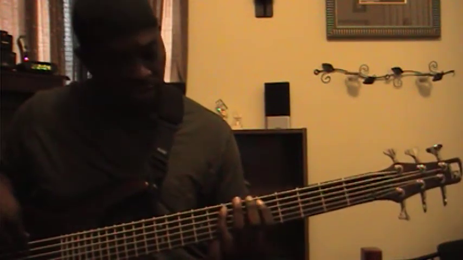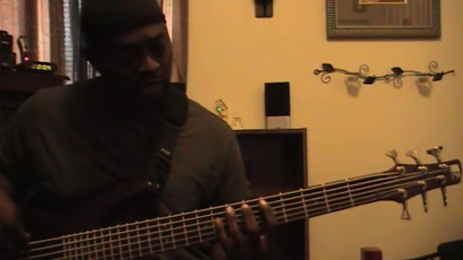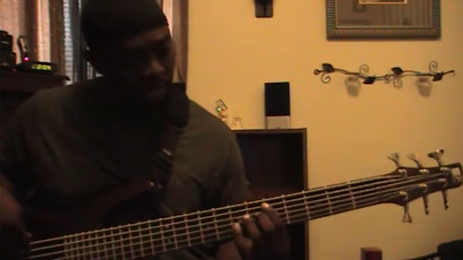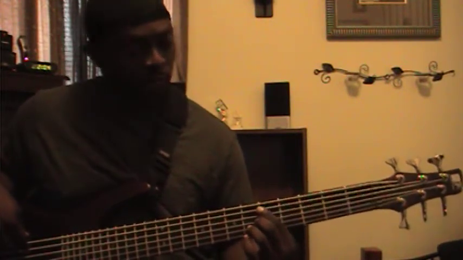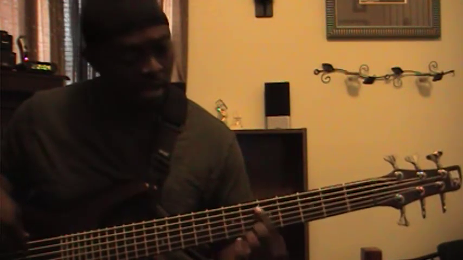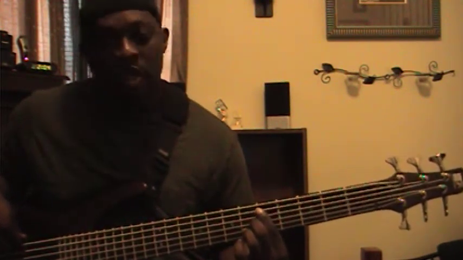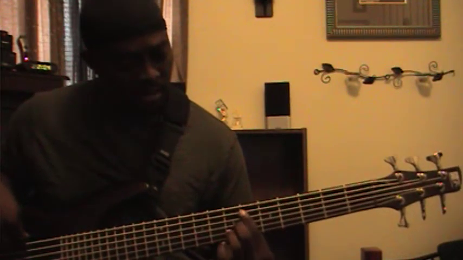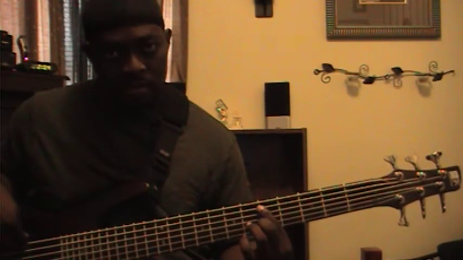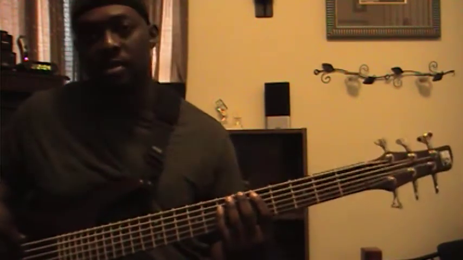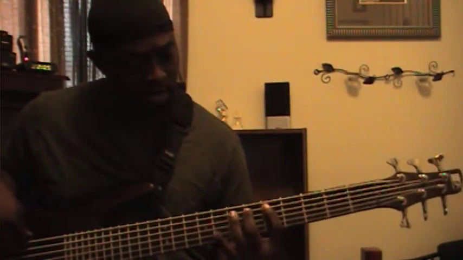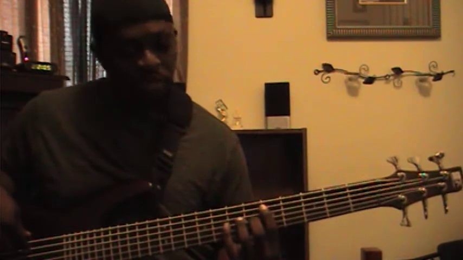From the 1 to the 2 is what you would call a whole step. If you hear people say go a whole step, that simply means you go 2 frets. You go 1, then you go up 2 frets, and that would be a whole step. If you hear them say half step, that would be the very next fret. That's a half step. Remember, a half step is you don't skip any frets. A whole step is you skip 1 fret.